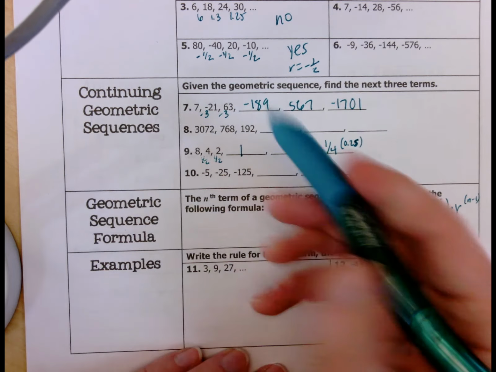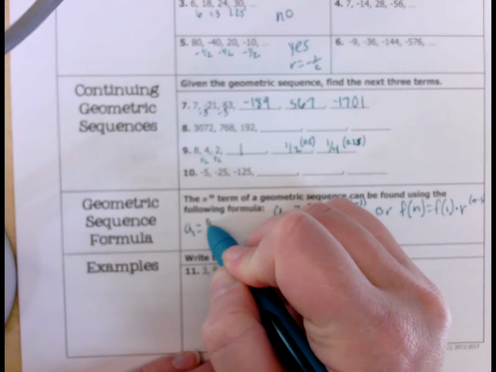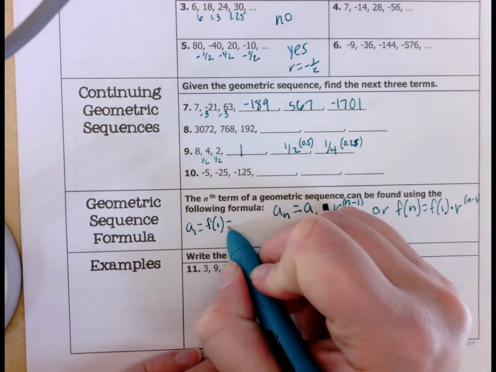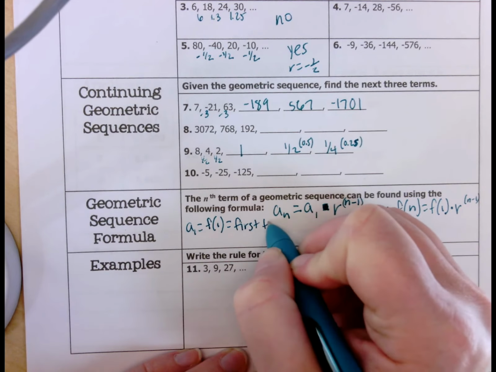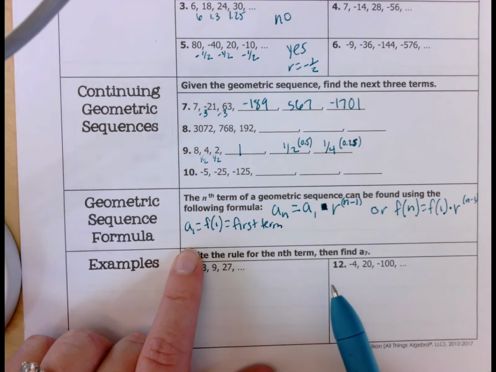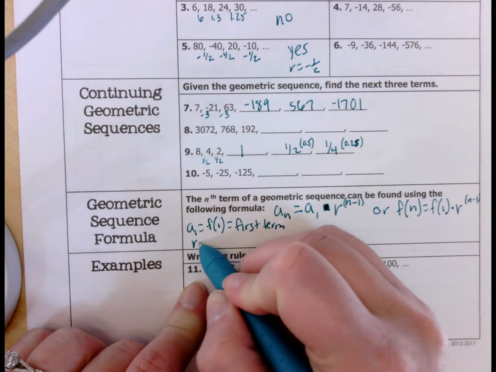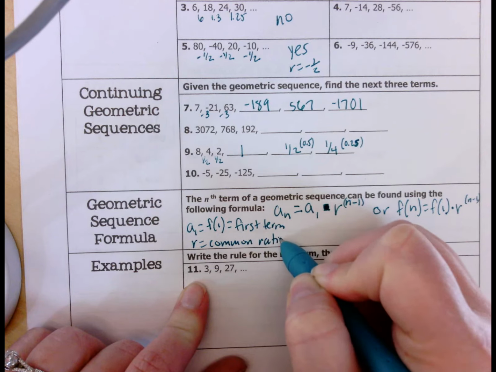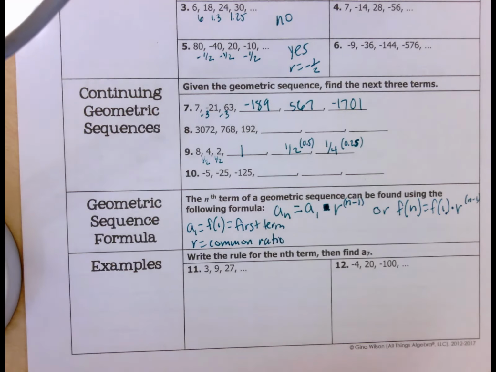And then a sub 1 is the same thing as the first term that we talked about before. It is the first term, whether you write it as f of 1 or a sub 1, either way. And then r, of course, is the common ratio. Okay, and everything else is the same in the formula. It's just a different way of writing it if that's something that you feel more comfortable with.